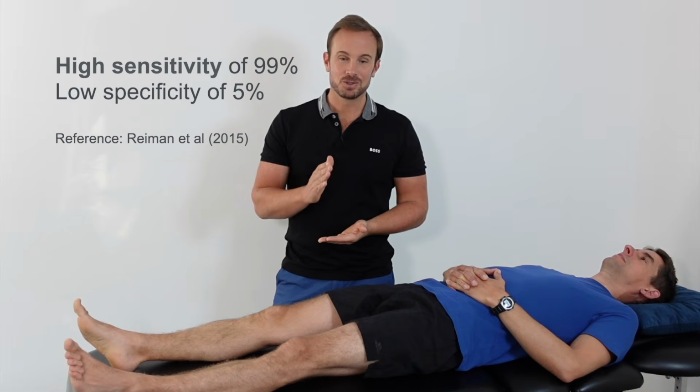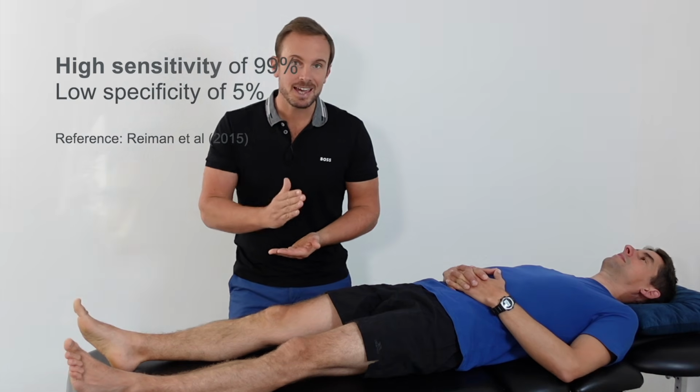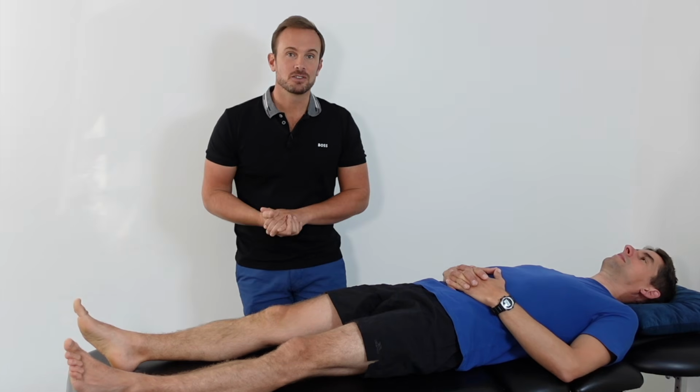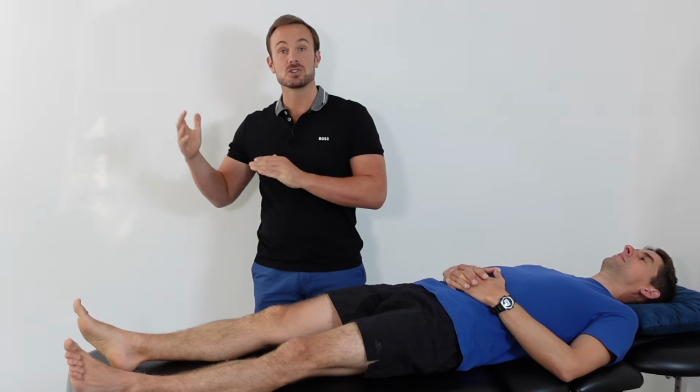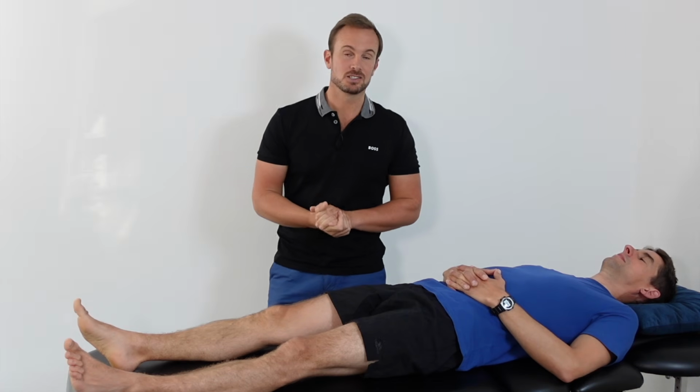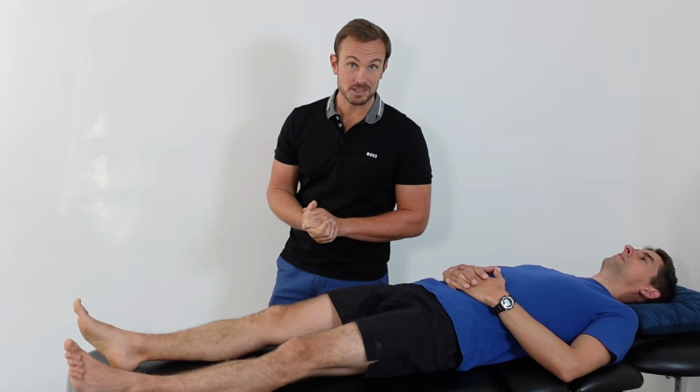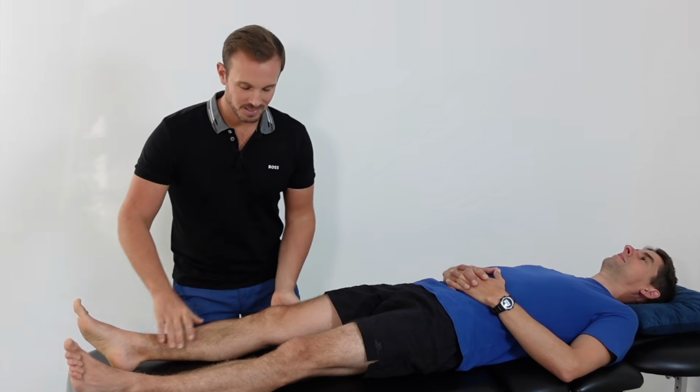However, it is still the most commonly used test when assessing femoroacetabular impingement. And there is not yet a better clinical test to do. So that's still the main test that people do when assessing for this condition. Let me show you how to do the test.